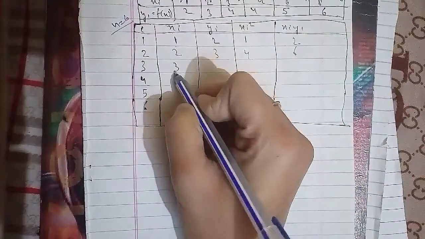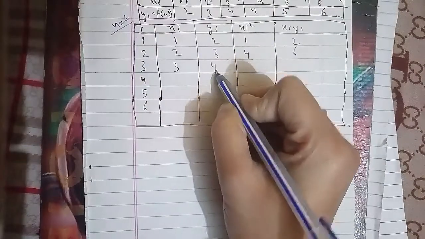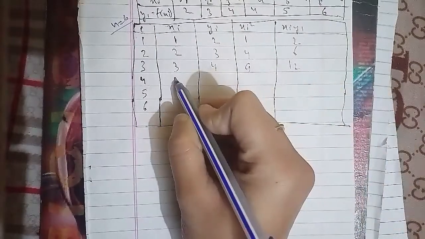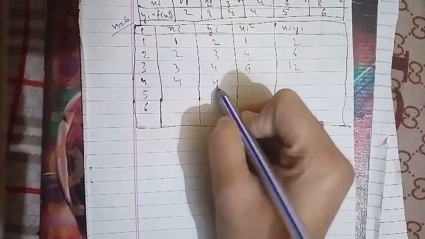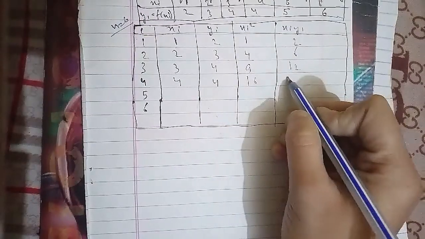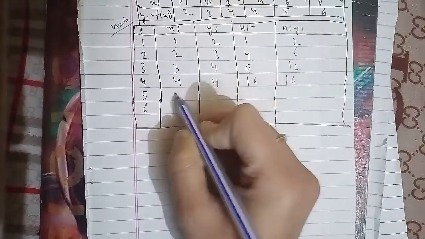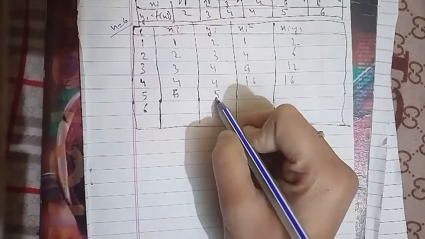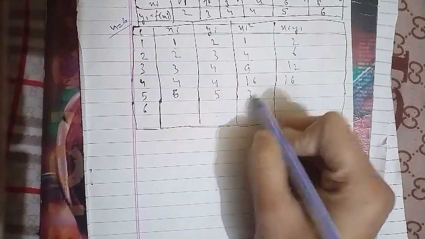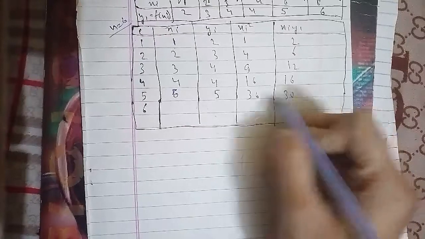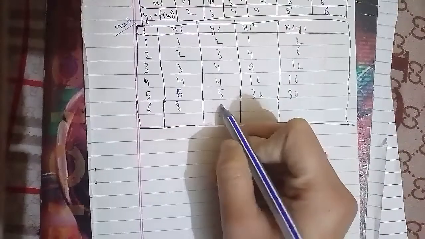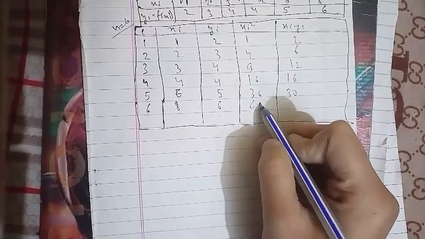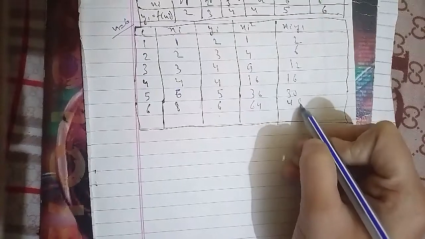When xi is 3 and yi is 4, 3 3s are 9 and 4 3s are 12. Then xi is 4 and yi is 4, so 4 4s are 16 and 4 4s are again 16. Then xi is 6 and yi is 5, so 6 6s are 36 and 6 5s are 30. Then xi is 8 and yi is 6, so 8 8s are 64 and 8 6s are 48.